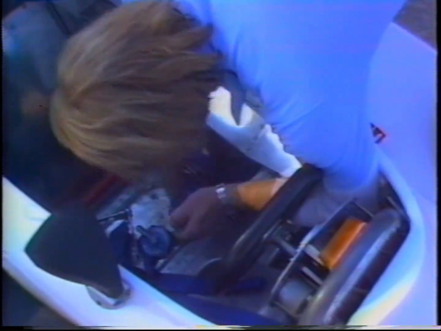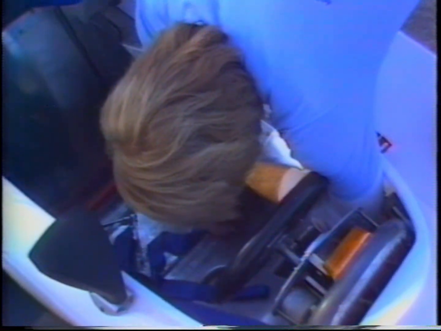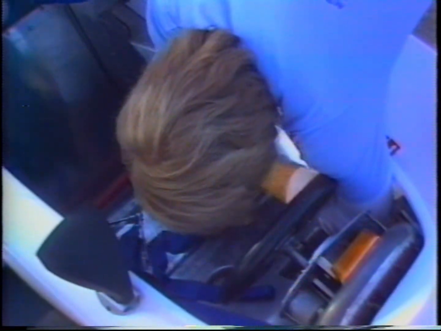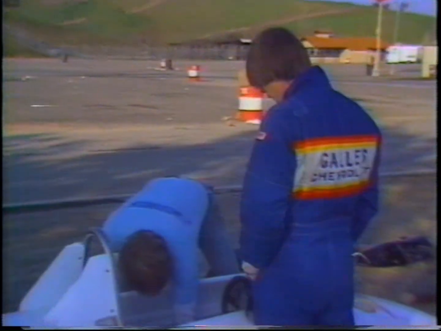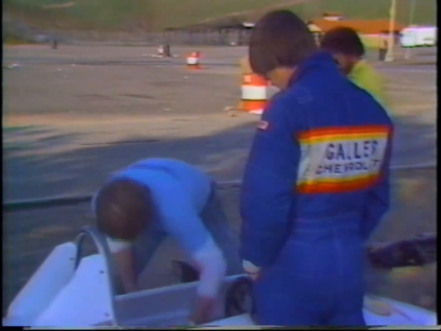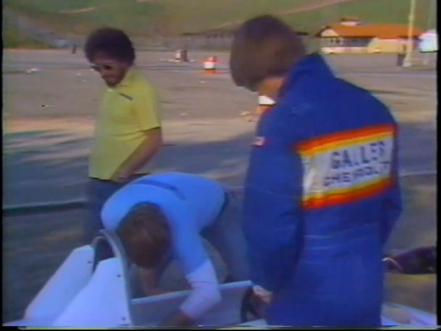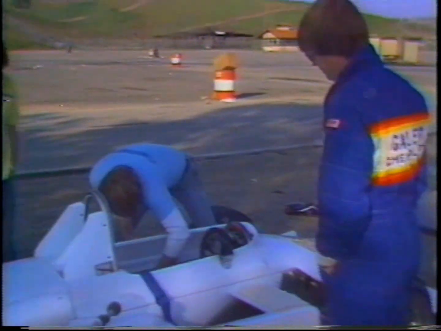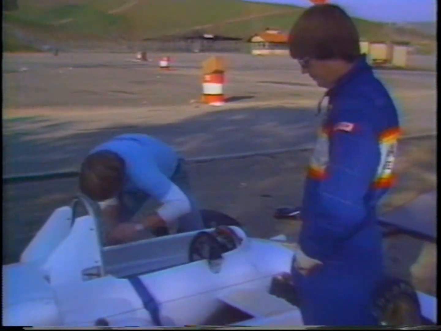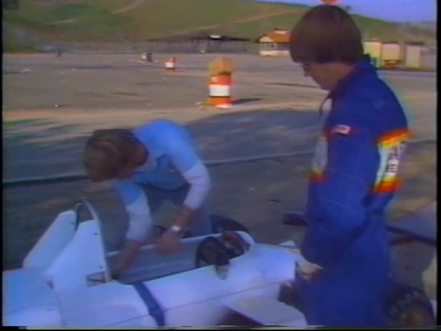In this case, I was not available for the preparation in the garage, so we're going to have to fit me to the car. Now, we thought about this ahead of time, and so we got to the track early to make sure we didn't waste any track time doing this. We're going to have it finished by the time the track opens, because track time is expensive at certain tracks.